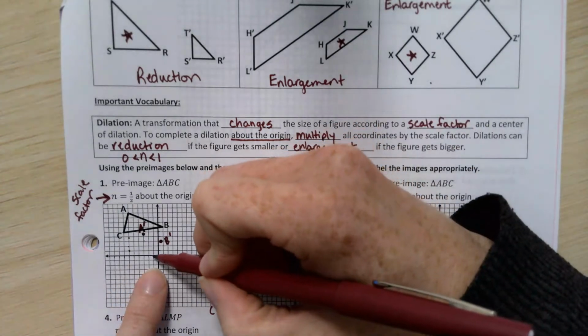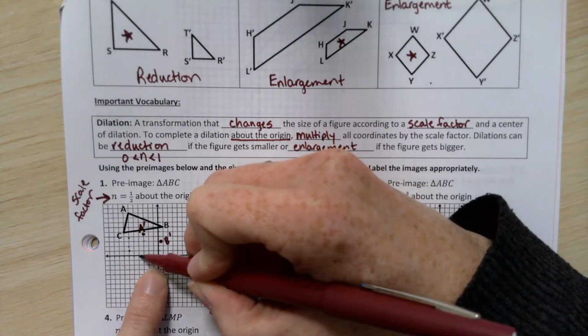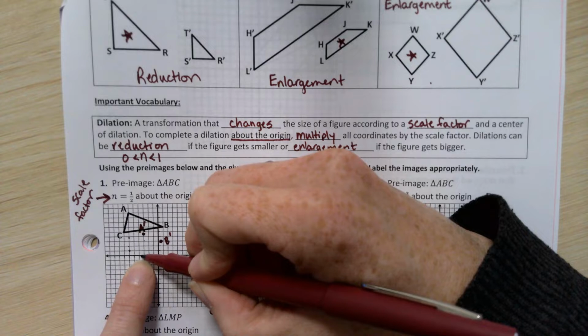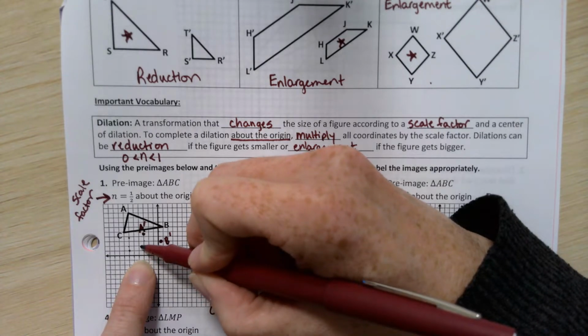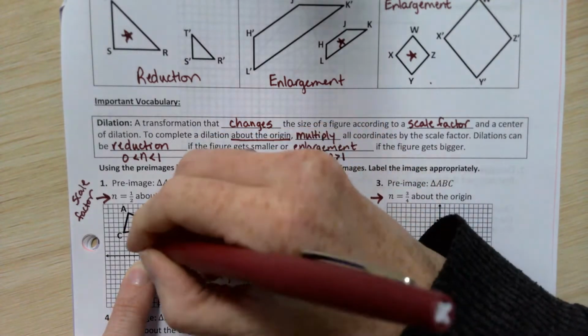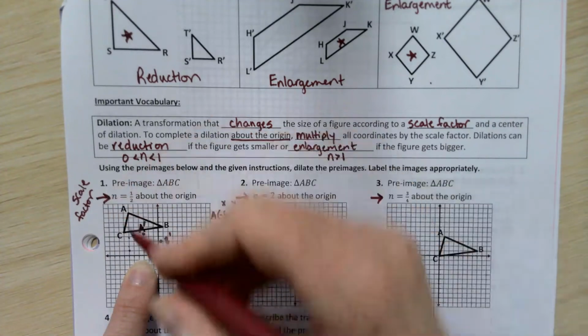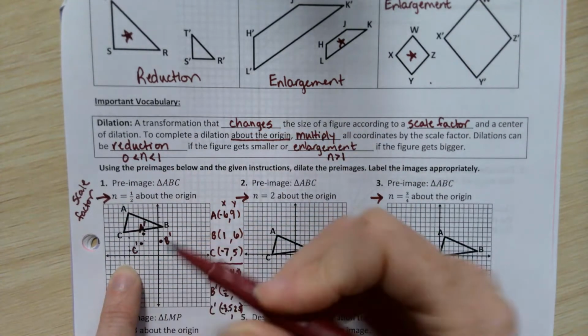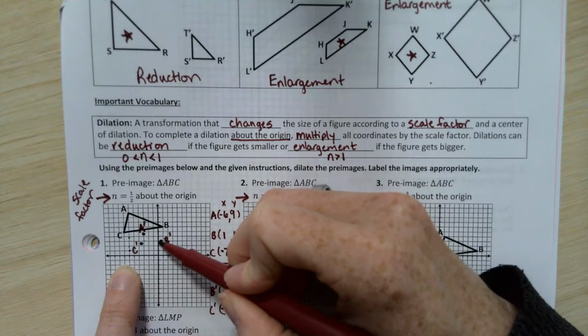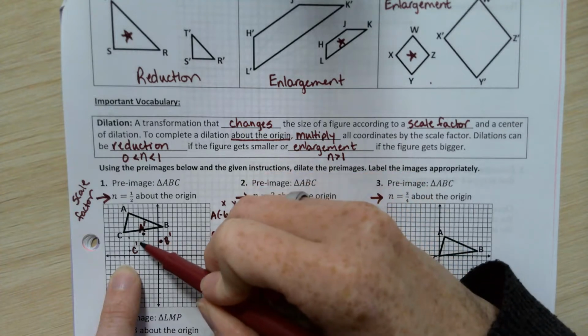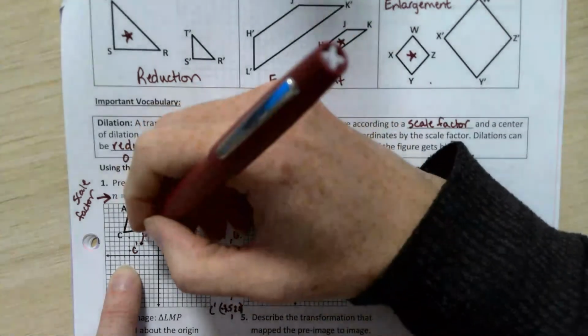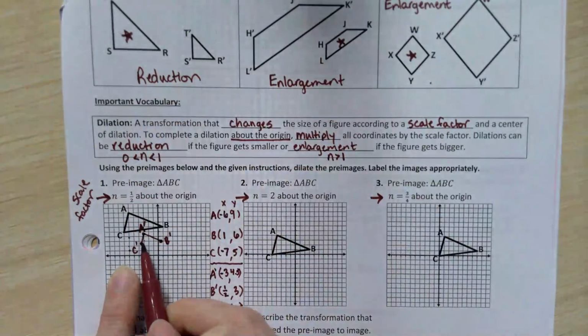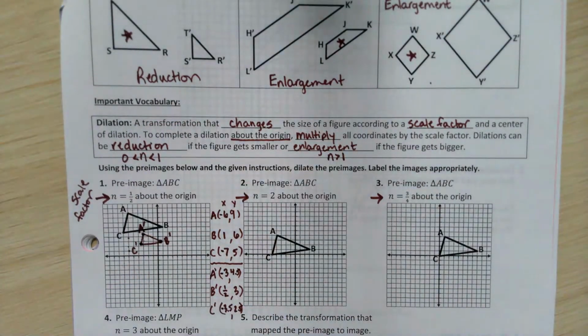So we're going to be counting 3 full boxes and then a half to the left, and then 2 full boxes and a half up. So that C prime point is going to be in the middle of a box, not even on a vertical grid line or a horizontal like the last ones, but just in the middle of that box completely. And then our A prime, B prime, C prime triangle can be connected together.